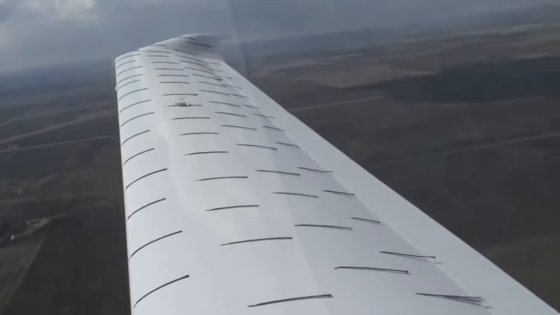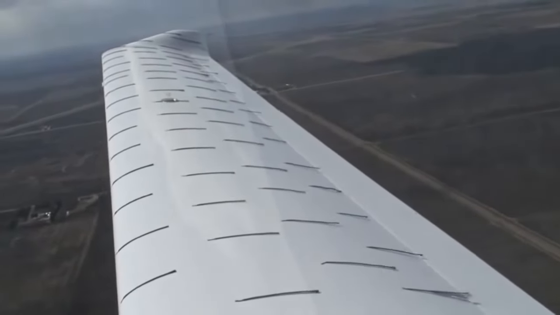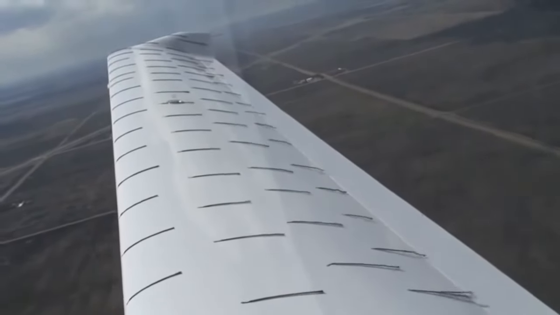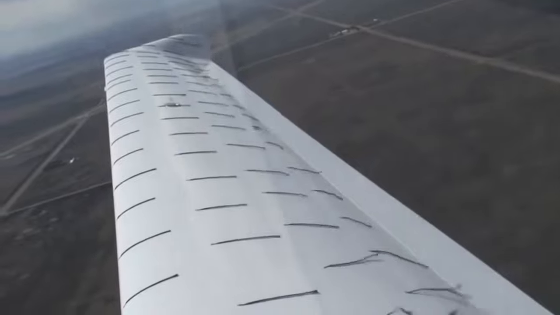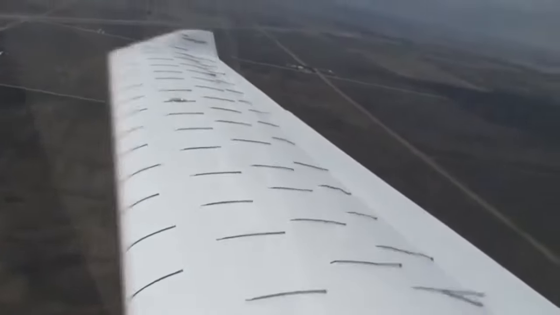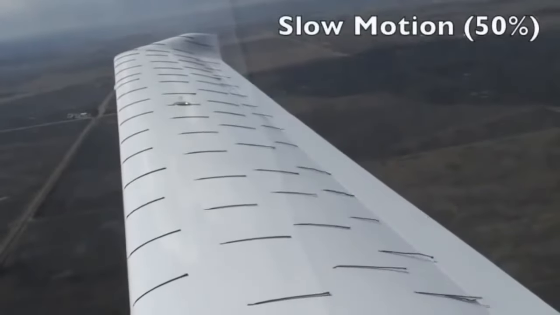And that doesn't mean you're going to fall out of the sky. We teach you ways of recovering from this. So once again, they're pulling up. They're basically going to exceed the critical angle of attack. We can see those noodles in the back. There's the stall, right? We lost that smooth laminar airflow, and the pilot recovers.